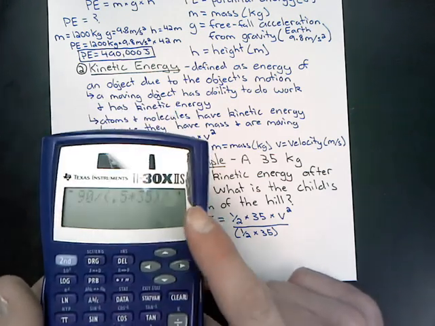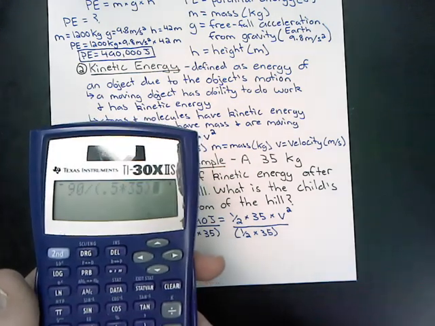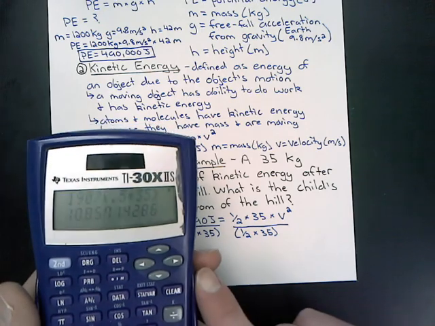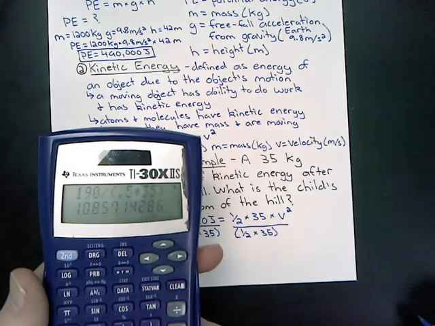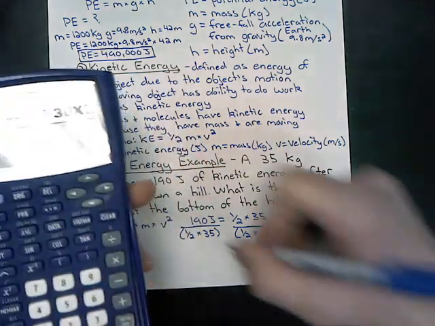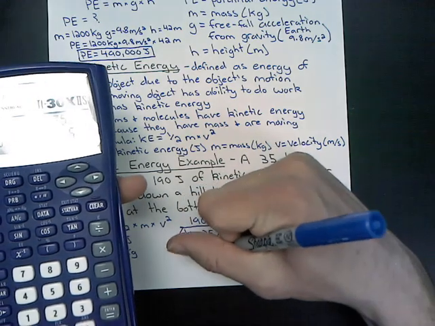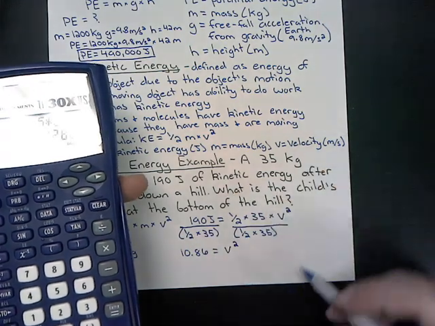Parentheses is key, or the order of operations will take over. So I hit enter on my calculator, and I get this big long decimal. And I'm going to write down 10.86. So I get 10.86 equals our v squared.